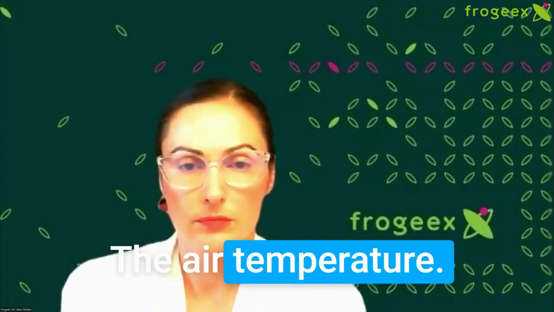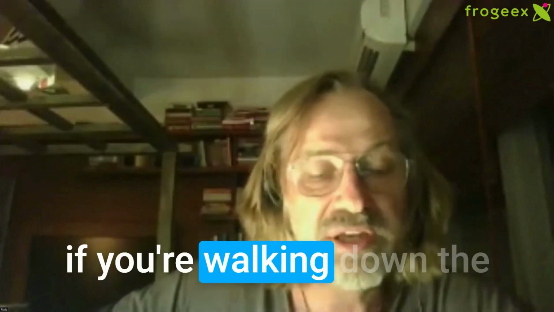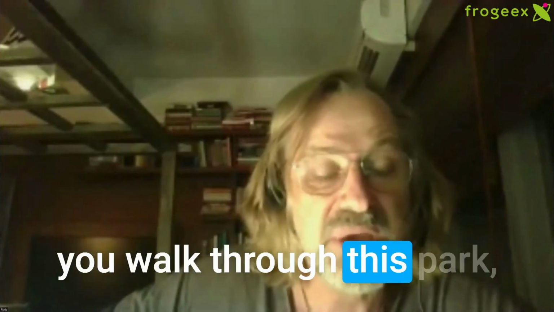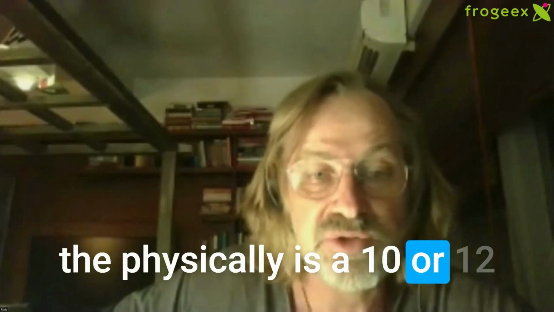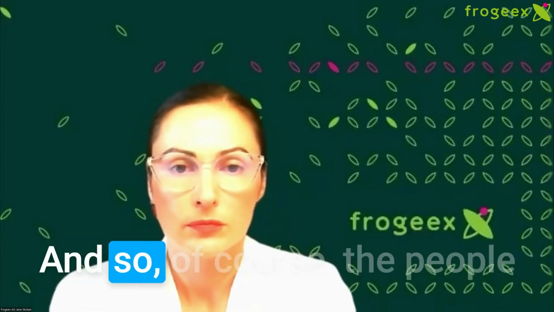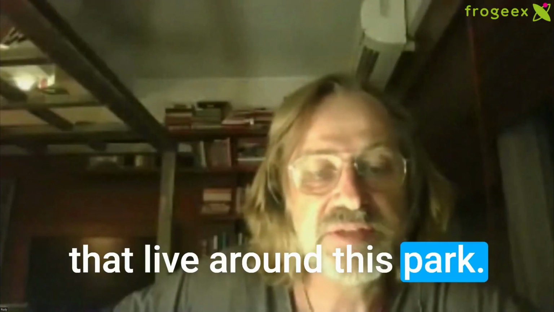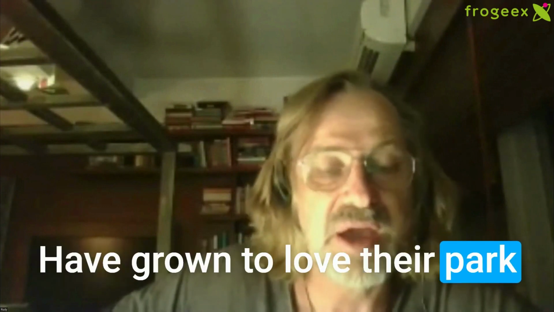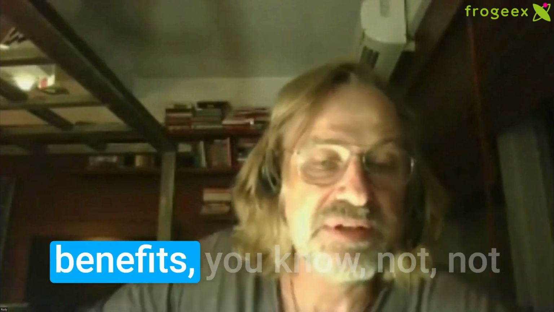The air temperature is also very different. On a hot day in Australia, if you're walking down the street in 40-degree heat and you walk through this park, there is physically a 10 or 12-degree temperature difference, which is phenomenal. The people that live around this park have grown to love it because it's given them so many benefits. Not just that it's a cooler place on a hot day, but it's attracted wildlife back again. There are beautiful plants and flowers, and so there are social benefits.